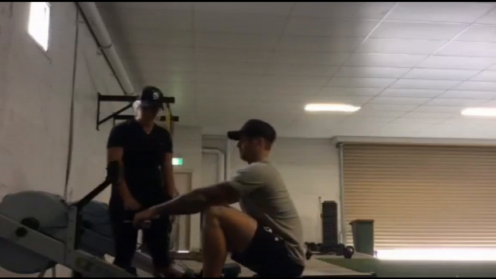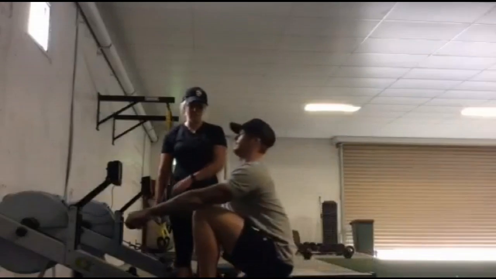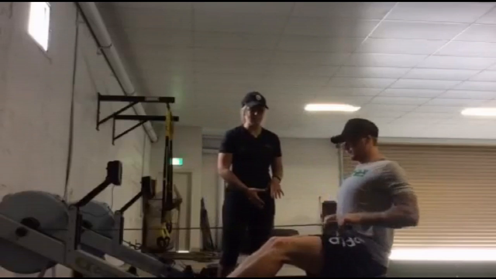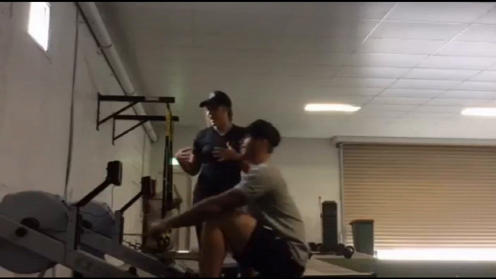Make sure they're nice and tight. So push back, then arms back, forward. Just keeping his back nice and straight, core engaged, good breathing. We want to do that for about half an hour.